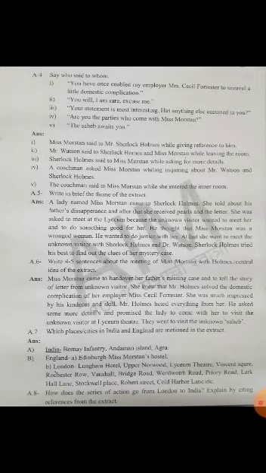Second, you will, I'm sure, excuse me. Third, your statement is most interesting. Has anything else occurred to you? Fourth, are you the parties who come with Miss Marston? And fifth one, the Sahib awaits you.